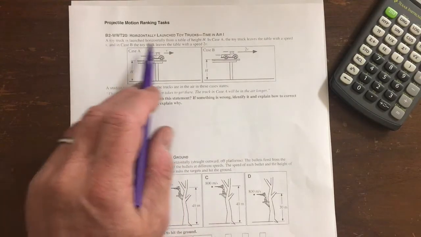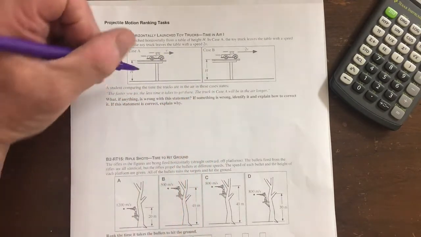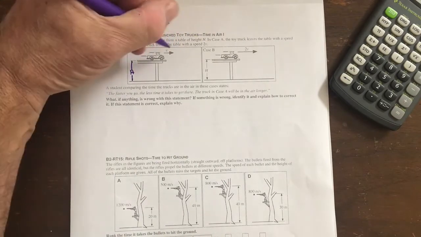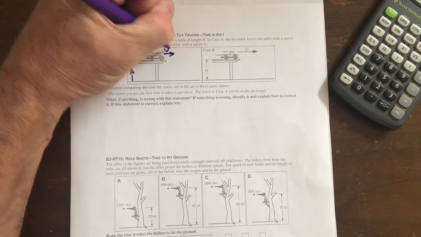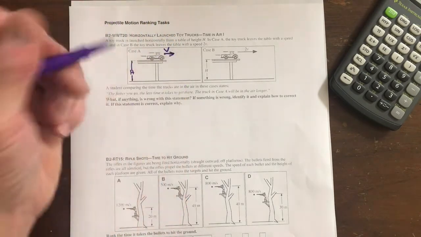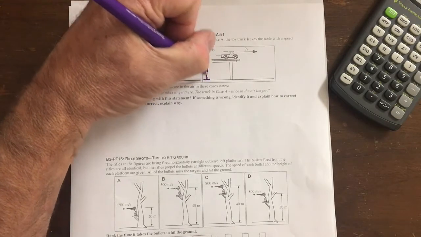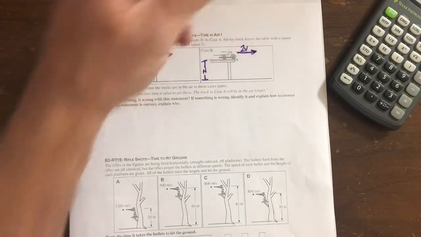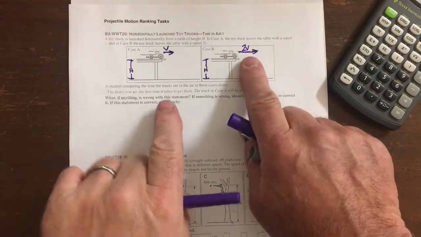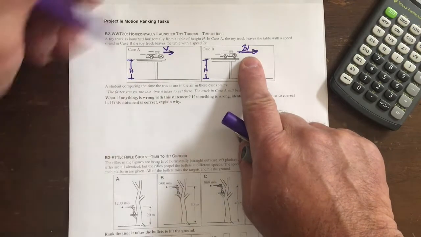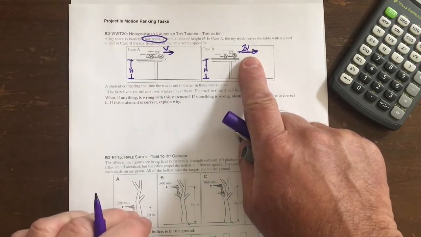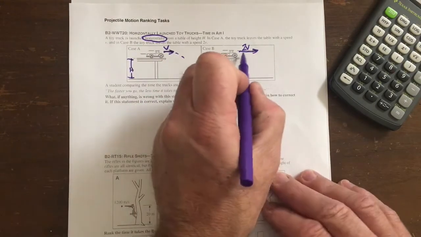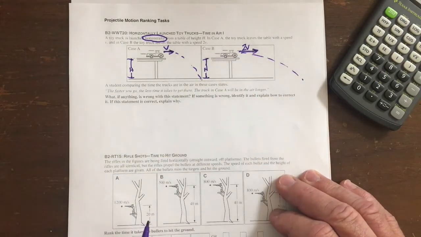It says a toy truck is launched horizontally from a table of height h, and in case A, the toy truck leaves the table with a speed v. In case B, the toy truck leaves the same table, height h, with a speed 2v. So the difference is only that this one is going twice as fast horizontally to begin with.